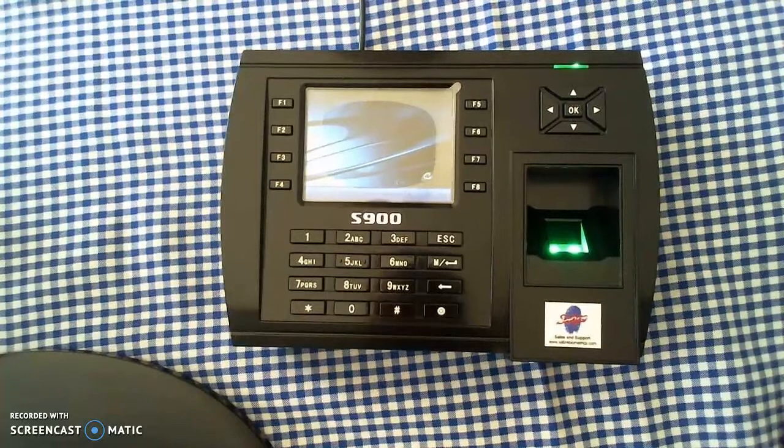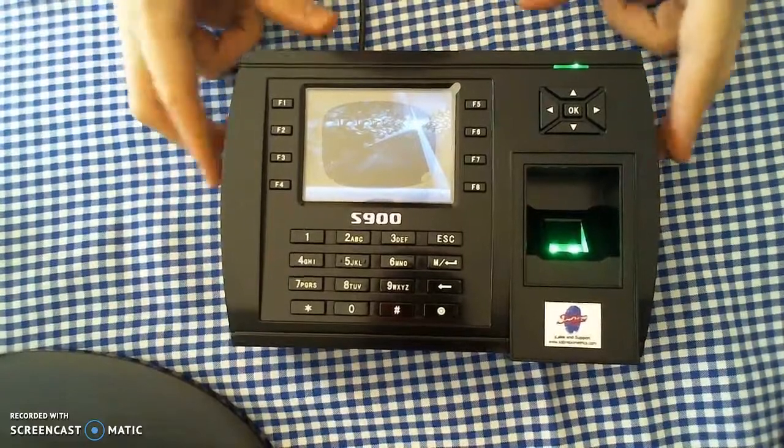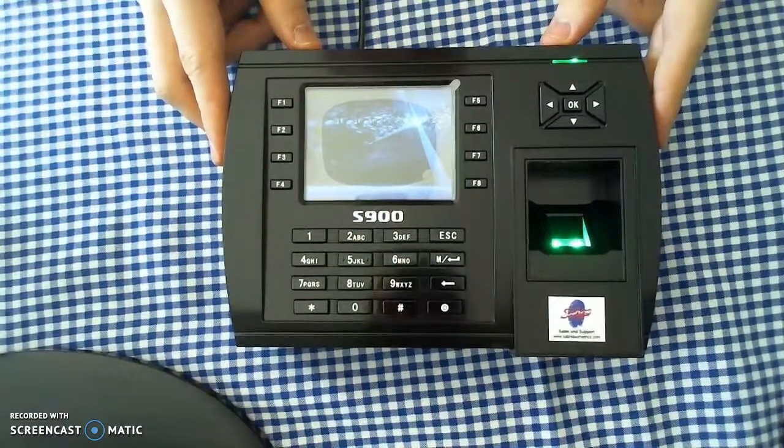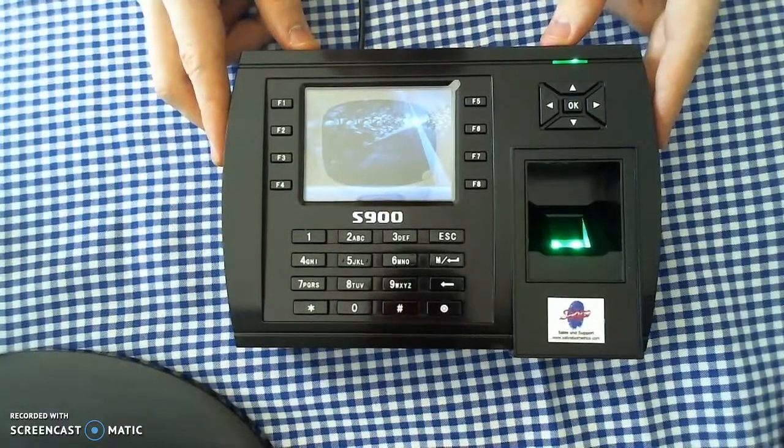Good day, my name is Braden and today I'm going to be showing you how to use the S900 device. So the S900 is a normal access control as well as time and attendance device.